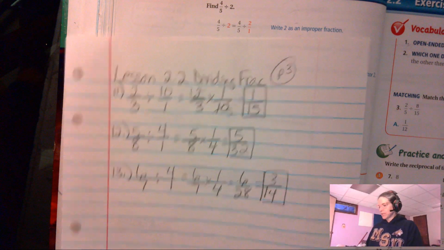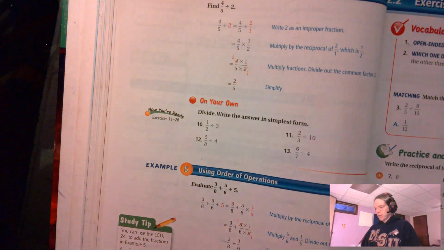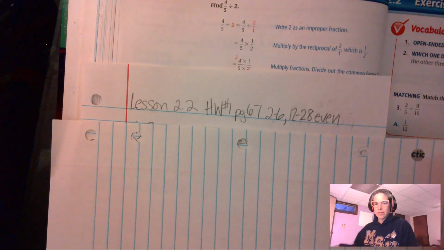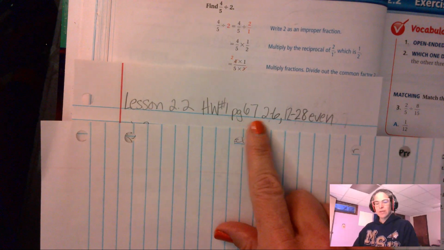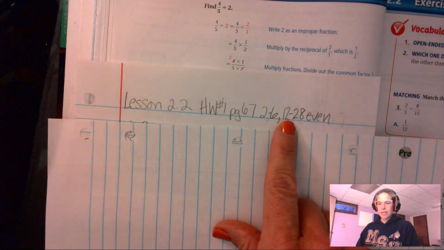Your homework tonight is coming up for you. It's lesson 2.2. It's on page 67. You're doing all of 2 through 6, and then 12 through 28 even.